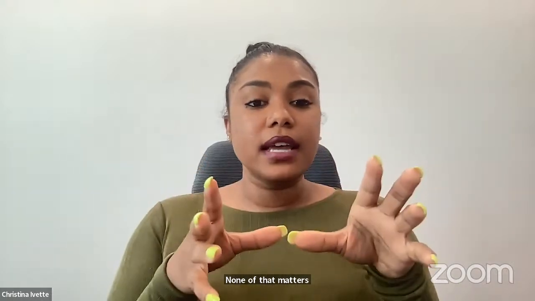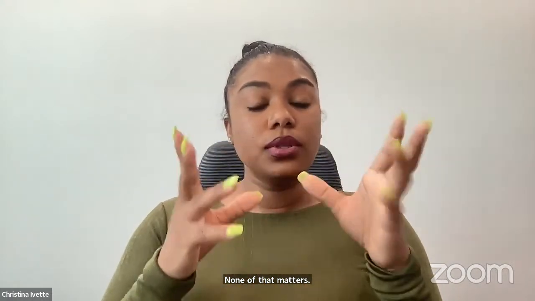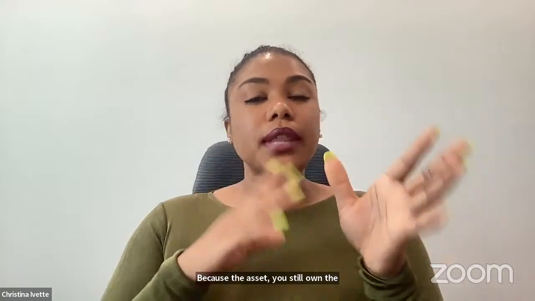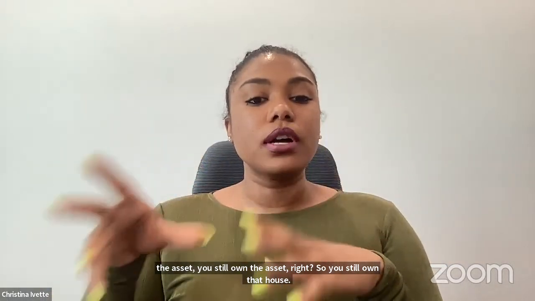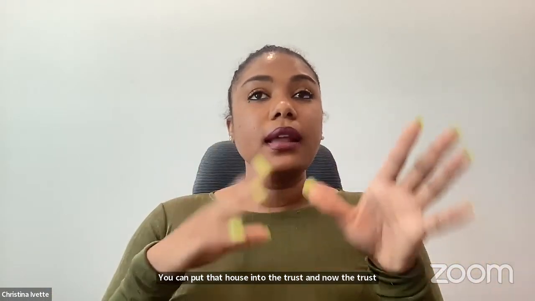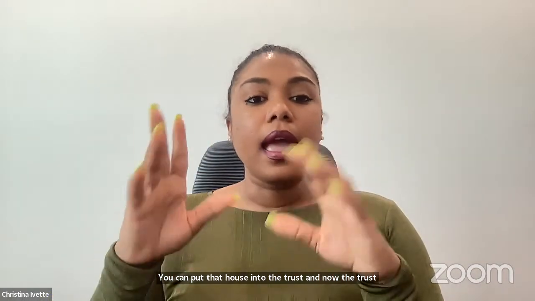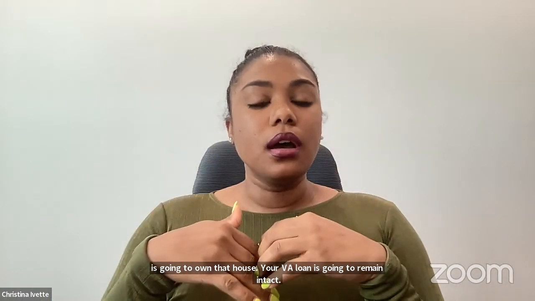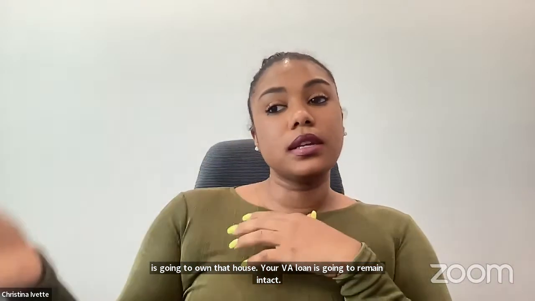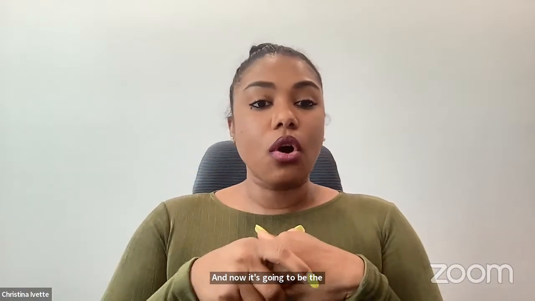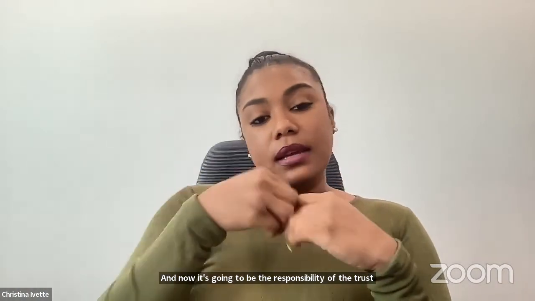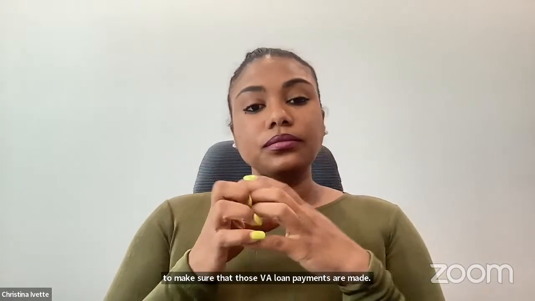Because you still own the asset, right? You still own that house. You can put that house into the trust, and now the trust is going to own that house. Your VA loan is going to remain intact. And now it's going to be the responsibility of the trust to make sure those VA loan payments are made because the asset belongs to the trust. Oh, I see.